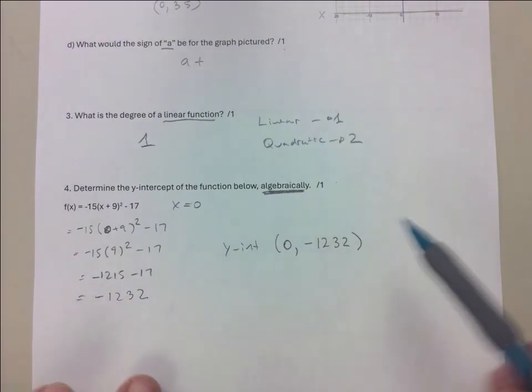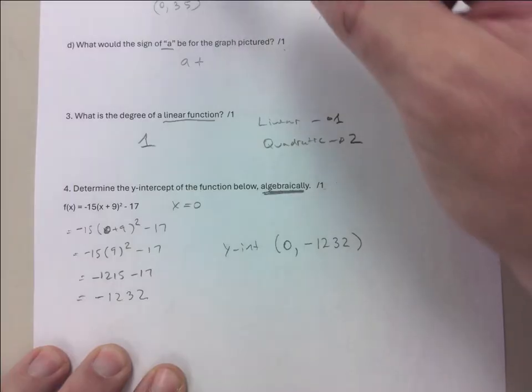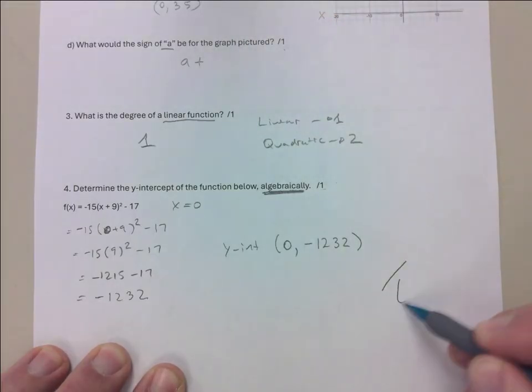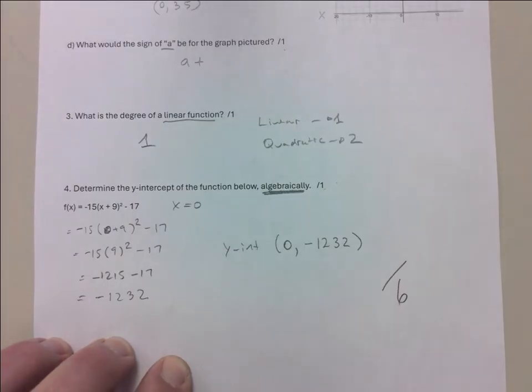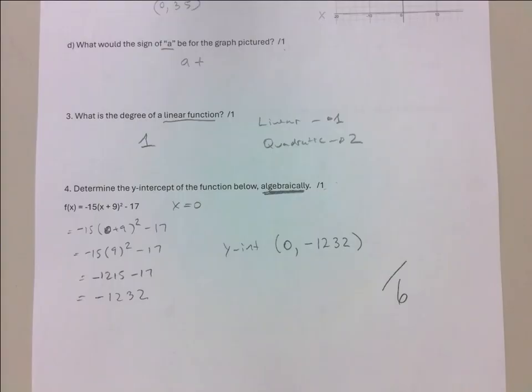So we have 1, 2, 3, 4, 5, 6 marks for this backside and 7 marks for the front. That makes this 13.